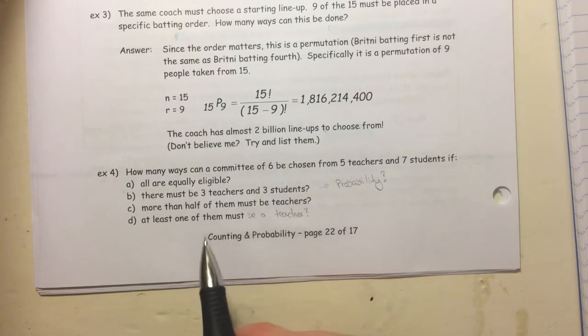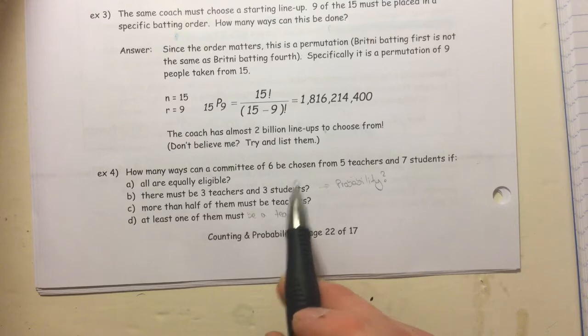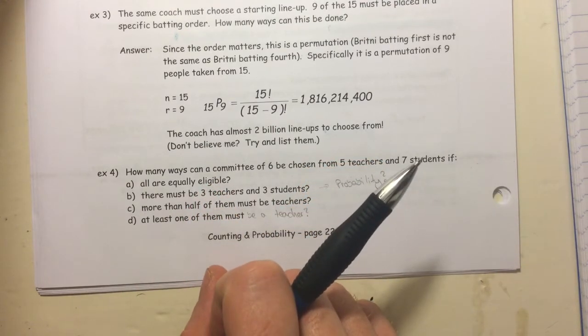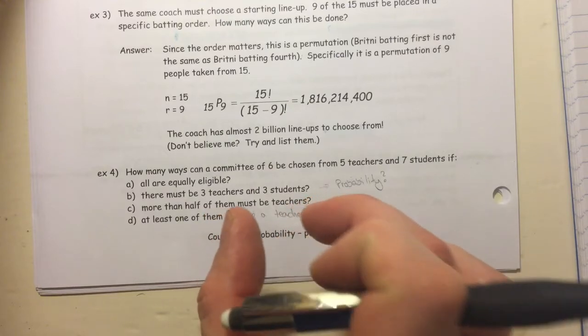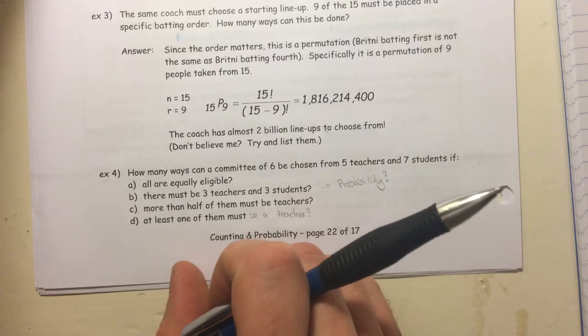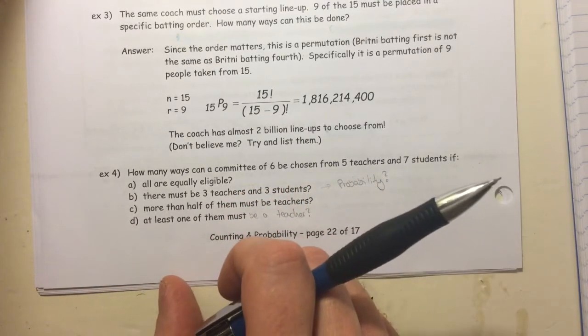It doesn't tell you that it is. And so if the position within the committee is not important, then the order doesn't matter here. What matters is that you choose a group of 6, a committee of 6. How they are chosen doesn't matter. They will still form a committee of 6.